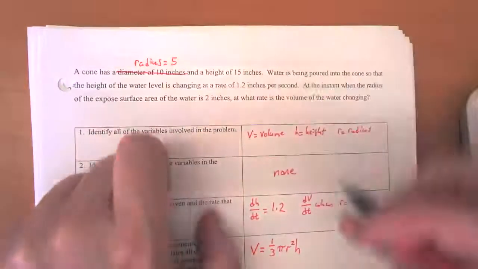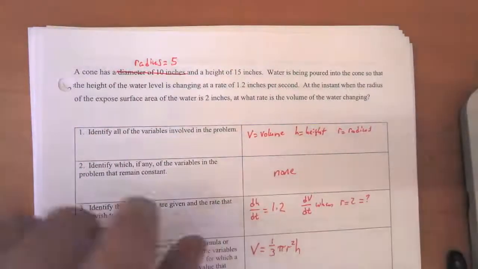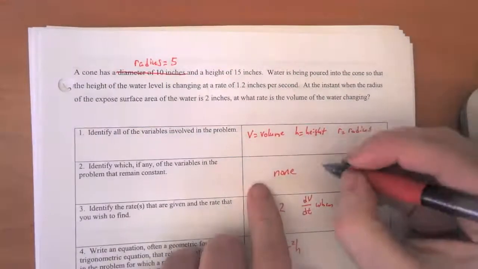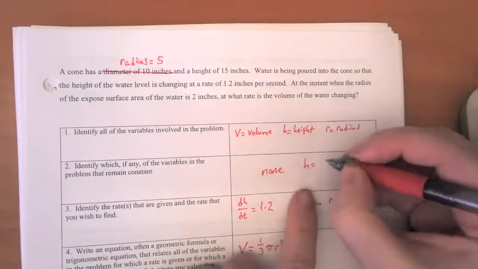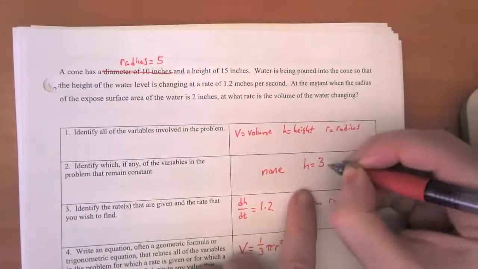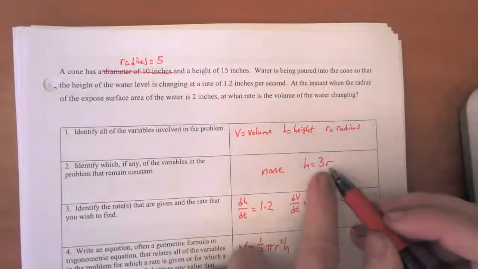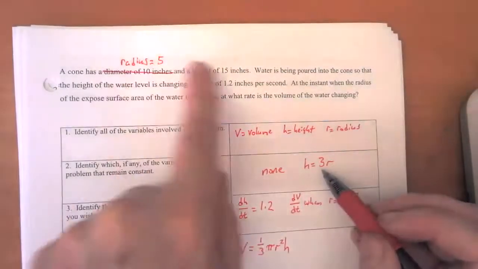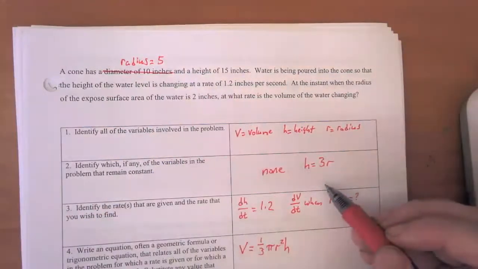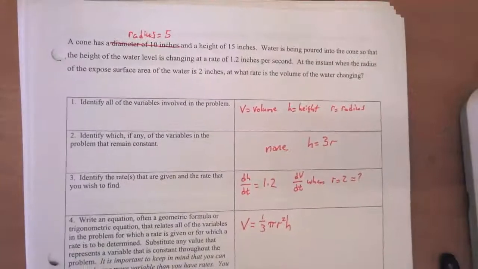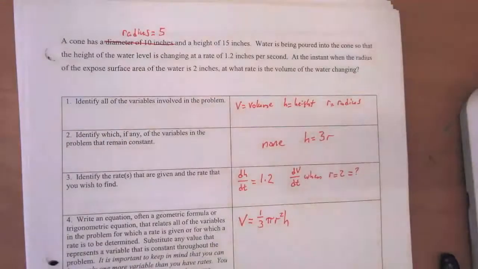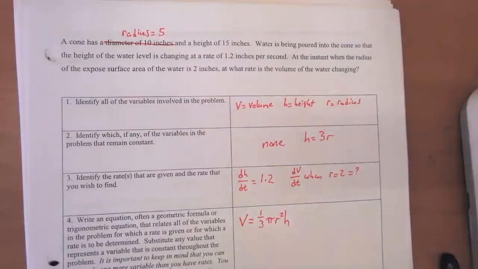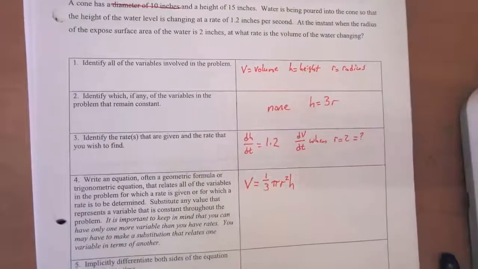So we've got this constant that's happening here, that the height of the cone of water is always 3 times the radius of the cone of water, because this is the cone that it's filling. Okay, this is the thing that makes cone problems in related rates tricky. So hopefully pause the video and go back and look at that cone being filled up with water again until you kind of get this idea.